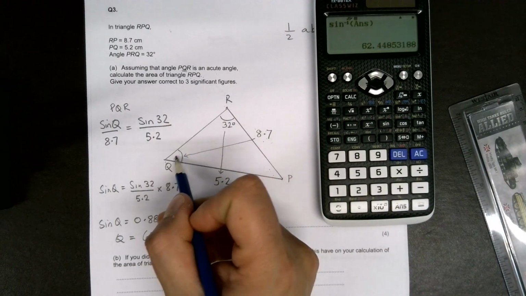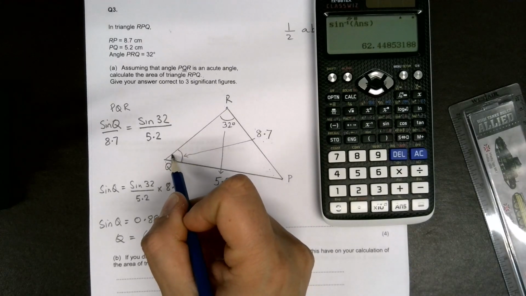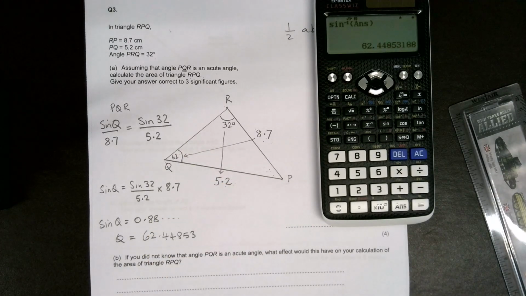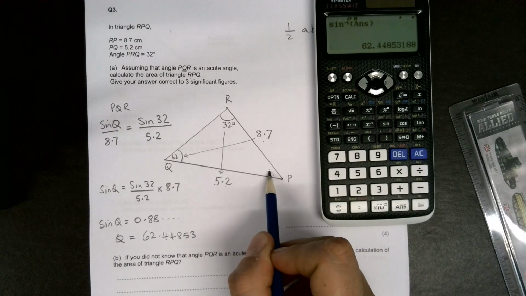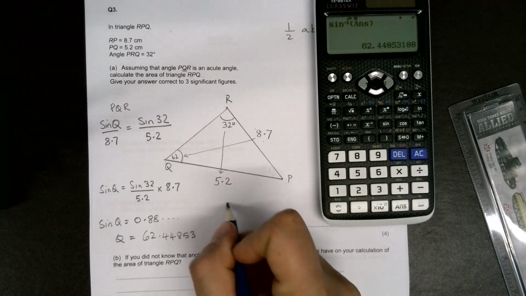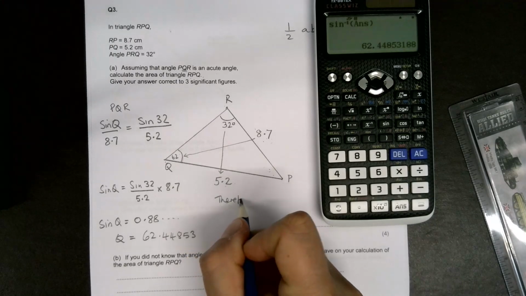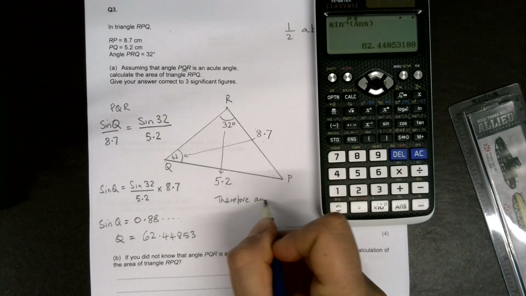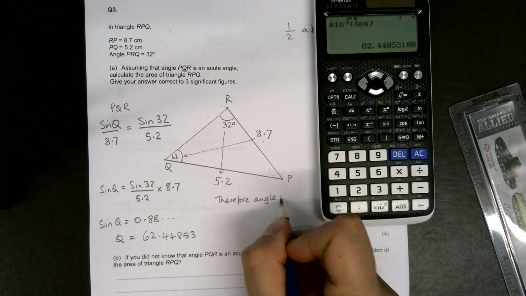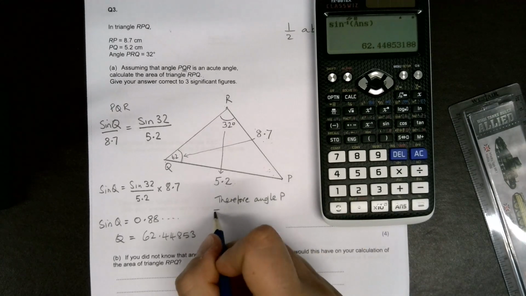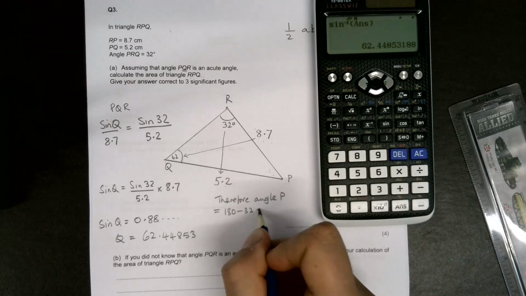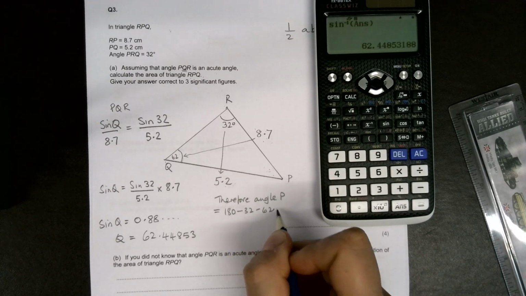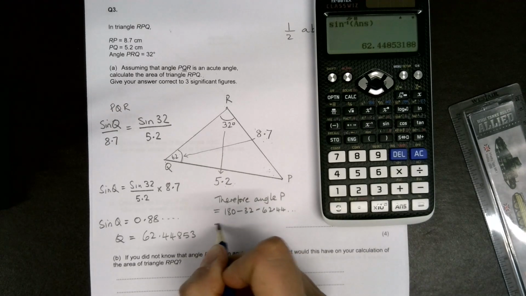Because it's told me what this angle is here, I'm just going to write 62 in here, and then that will hopefully give me what this angle is here. So therefore, angle P equals 180 minus 32 minus 62.44 dot dot dot.